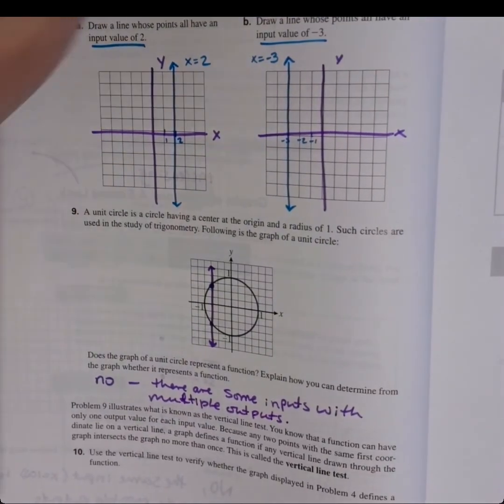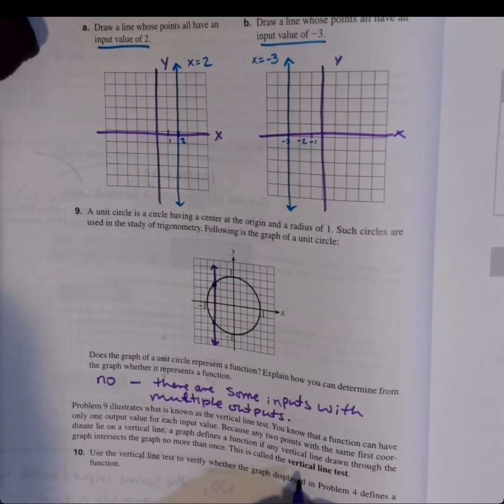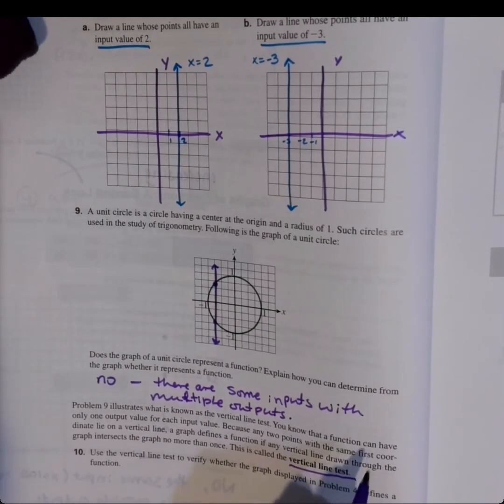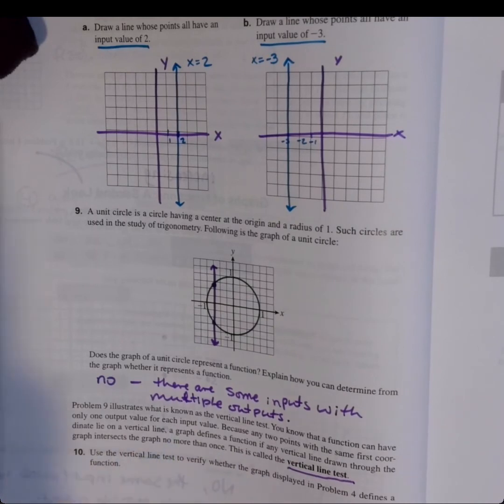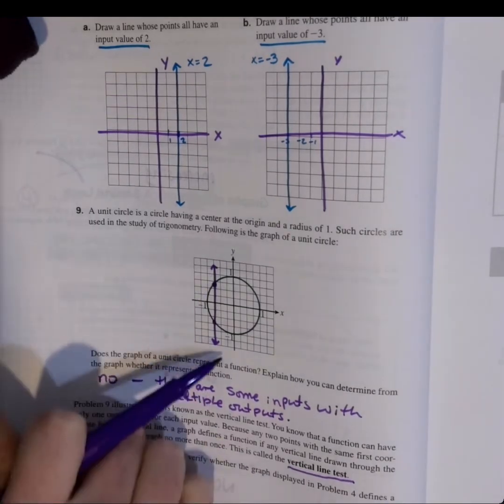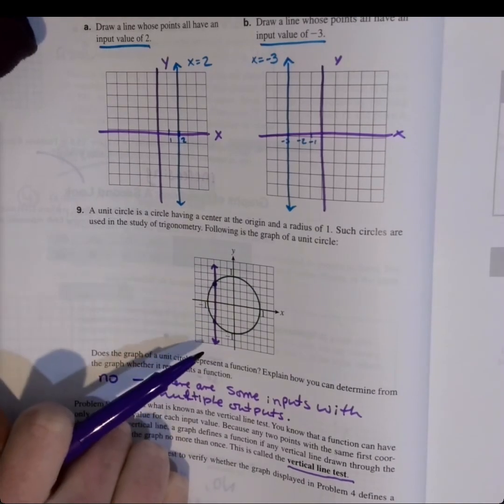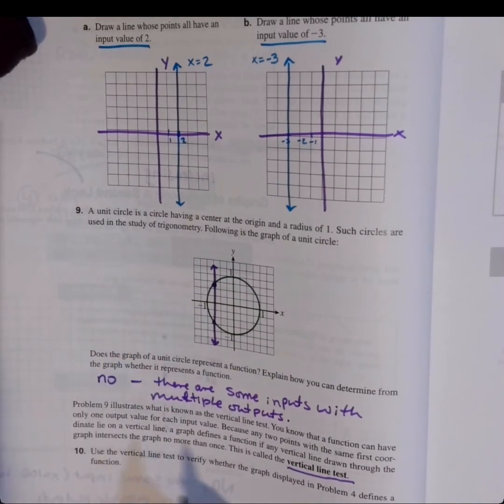with multiple outputs. So from the graph, you can use the vertical line test, which means if you draw a vertical line and it crosses the graph at more than one place, then that's a visual demonstration of some inputs having multiple outputs. So this graph right here fails the vertical line test, therefore it is not a function.